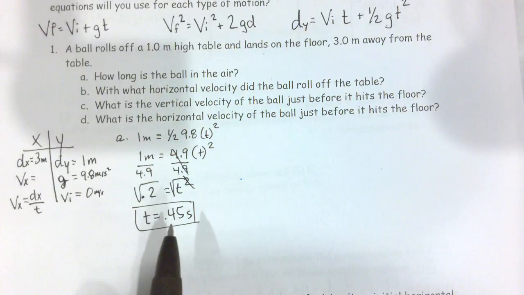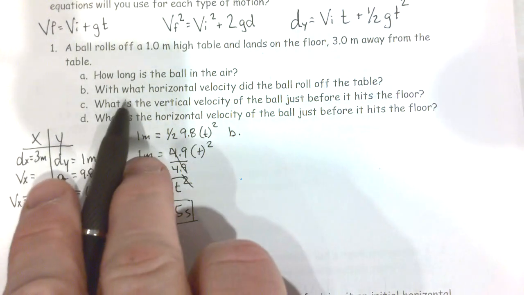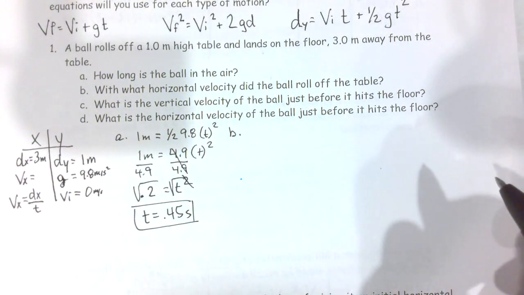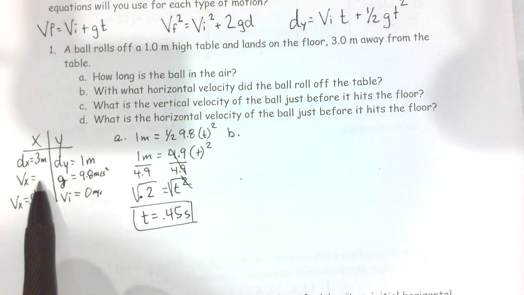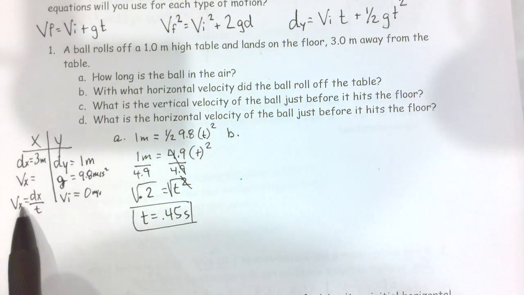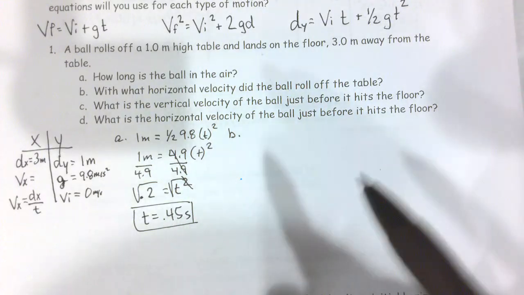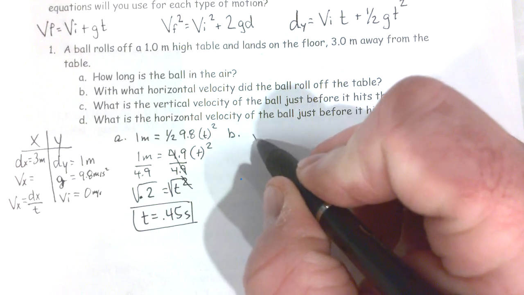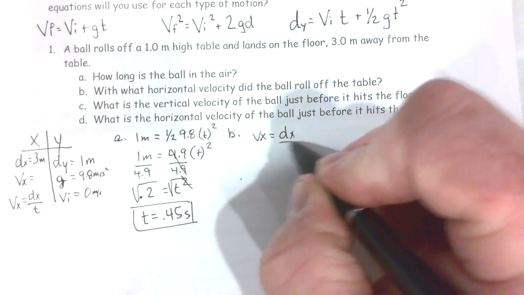Now let's look at B. It says, with what horizontal velocity did the ball roll off the table? So we're looking for horizontal velocity. We're solving for horizontal velocity. Do we have what we need to solve for that? All we need is this equation because we have the dx, and now we have the time because we just solved for the time. So now for horizontal velocity, let's just write the equation: vx equals dx over t.